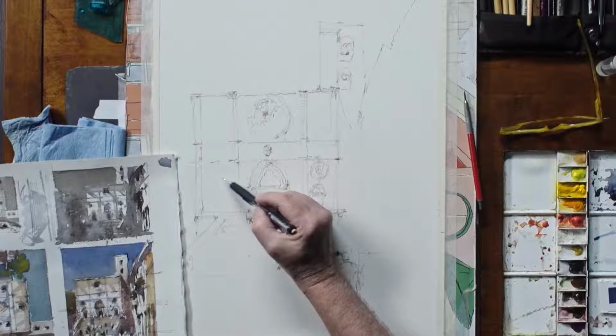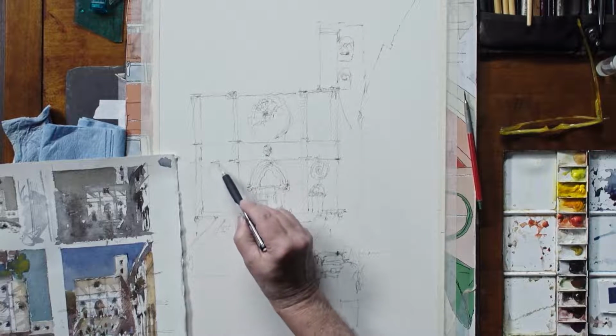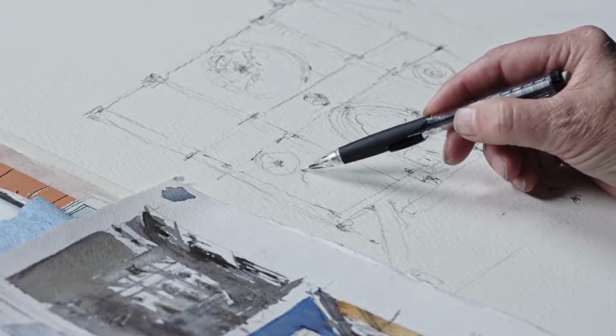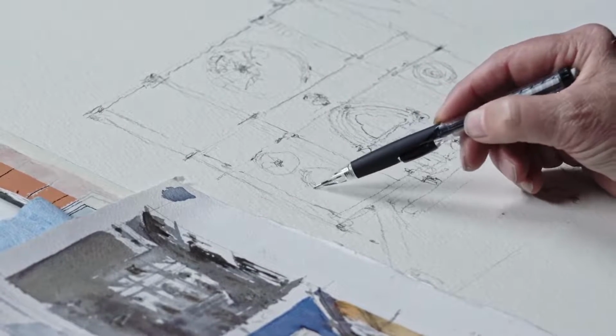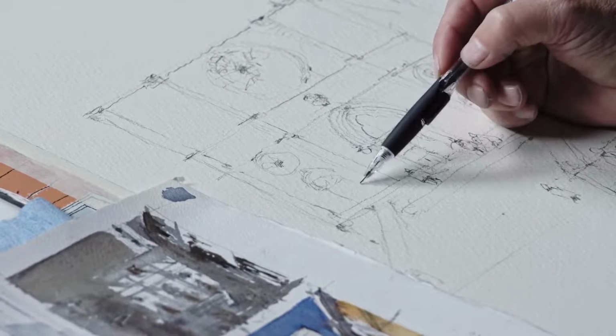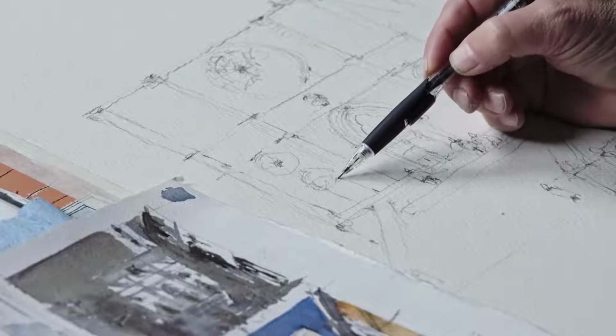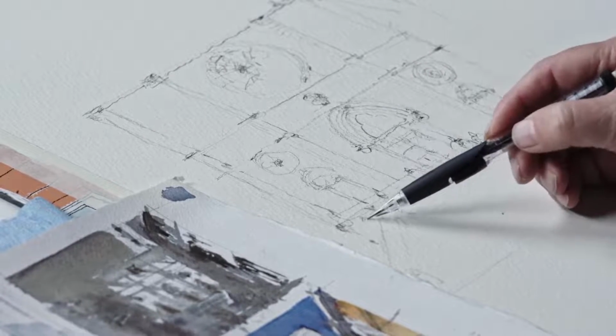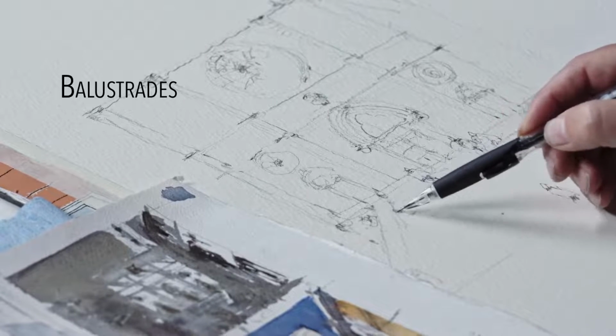Okay. So just indicating a few things, just so I know when I'm painting, not to go painting over little white areas that I need. A little detail for balustrades.